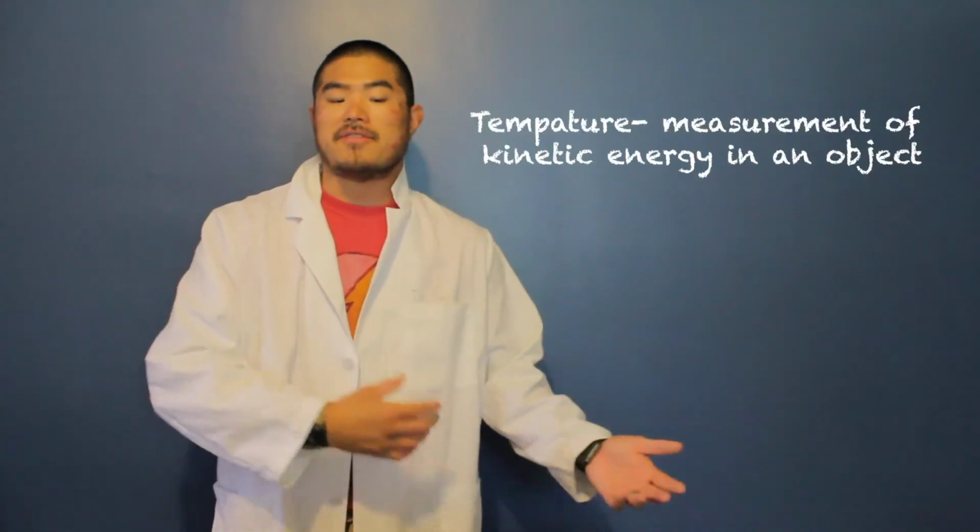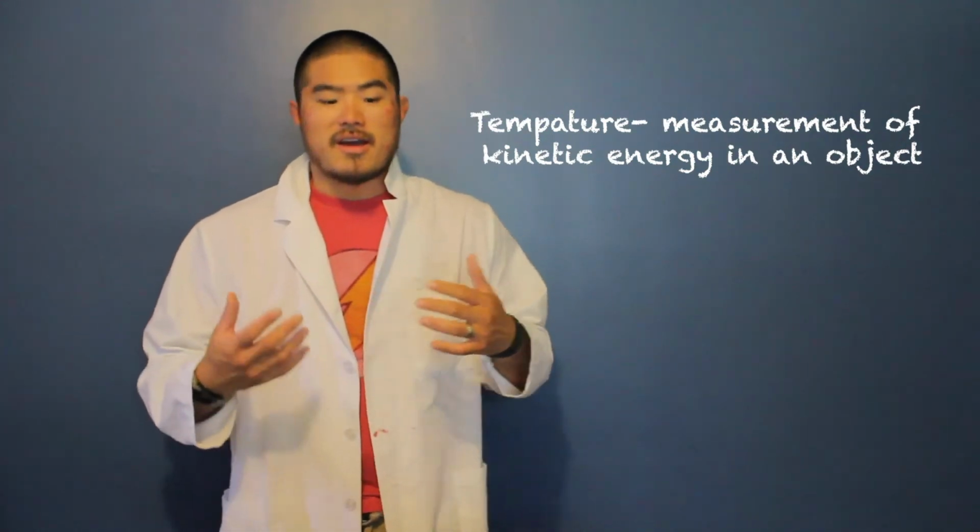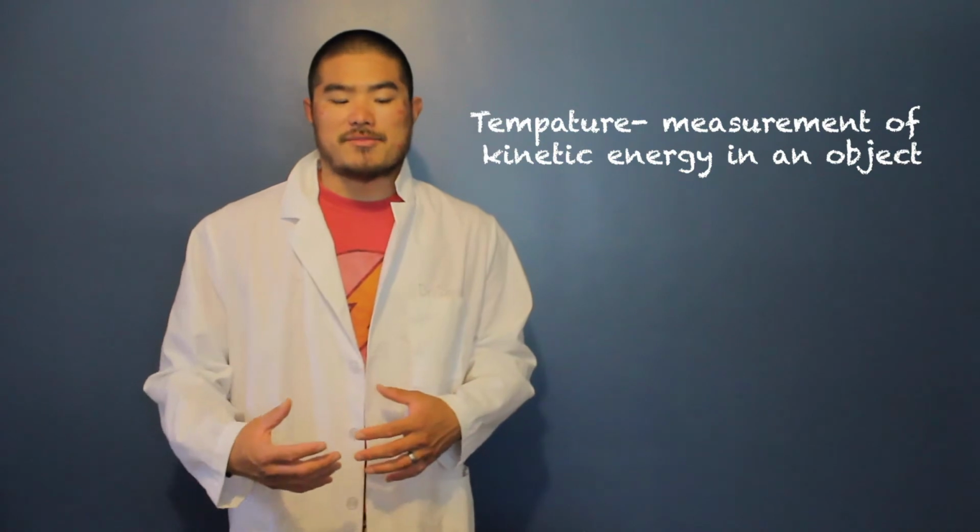Another topic that I know we didn't cover earlier, but I'll mention it now, is temperature. Temperature is basically how hot or how cold it is in a very simple definition. But the scientific definition of temperature is the measurement of the kinetic, which is motion, energy of particles in an object.